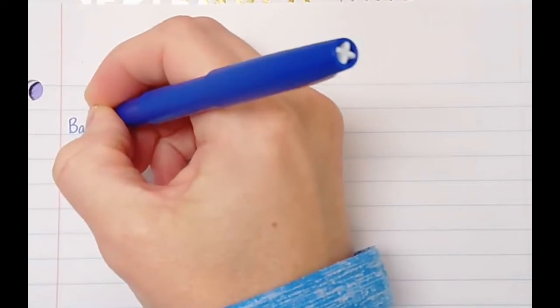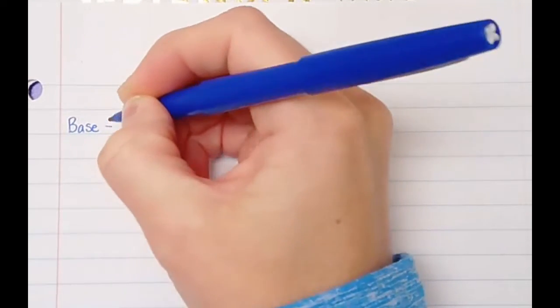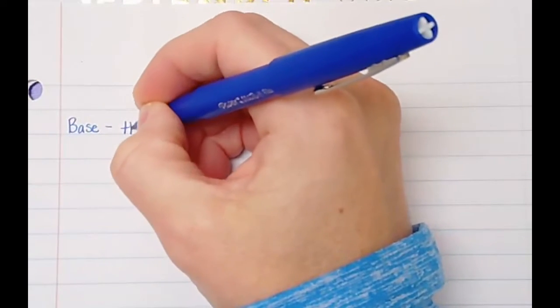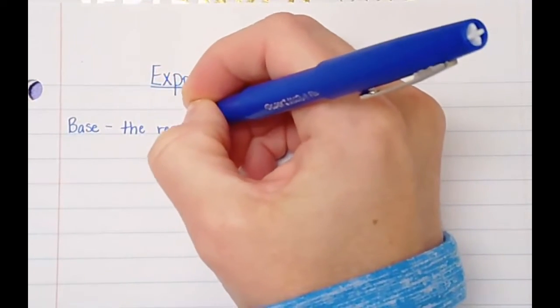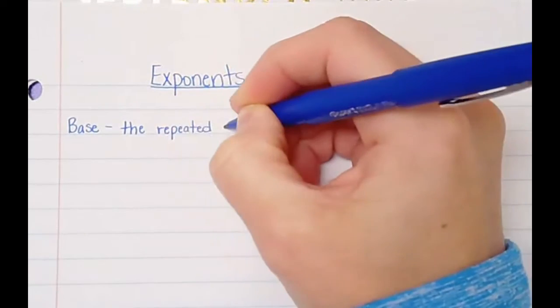All right, so if you don't know, an exponent is when you have a regular size number and then whenever you have that little number at the top, that is what an exponent is, okay? So a couple definitions that we need to know about. The first one is the word base. I know you're probably thinking, we just learned all about bases with geometry, why are we talking about it again? This is a different kind of base. So a base with exponents is the regular size number. That regular size number is called the base. So the repeated number, and that'll make more sense in just a minute.